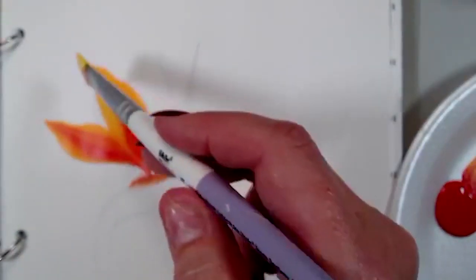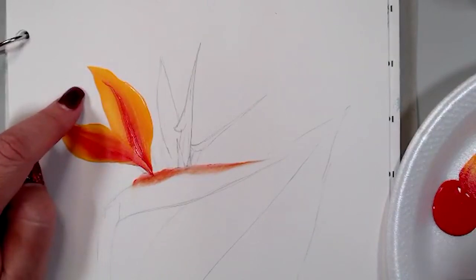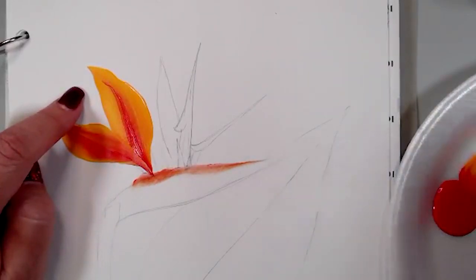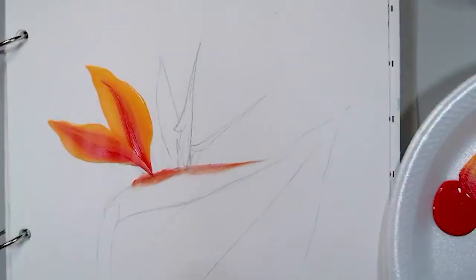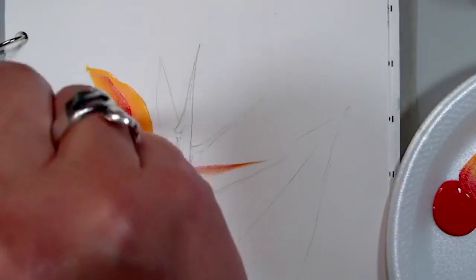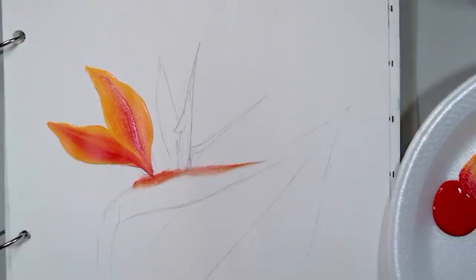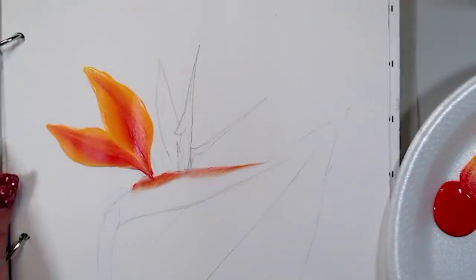All right, so staying out here, when I'm out at this tip out here, it's no pressure. All right, and then when you start to slide back, then you add the pressure, and then release it again when you get to the bottom so that you have skinny strokes. All right, so again, if you need a better blend, you can always come back over it and restroke it.